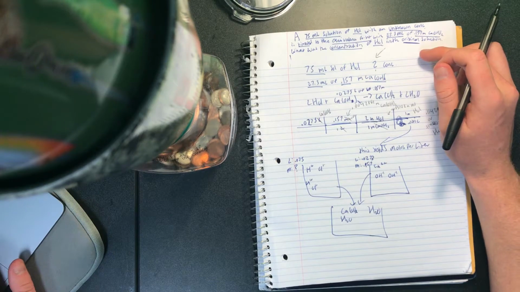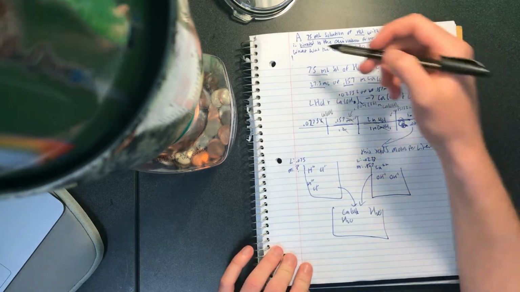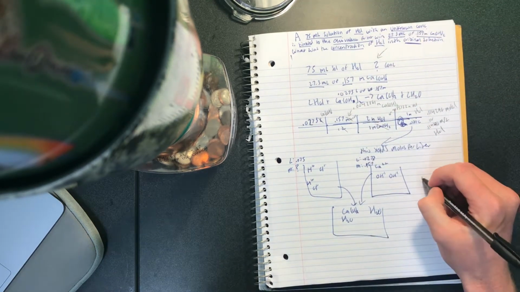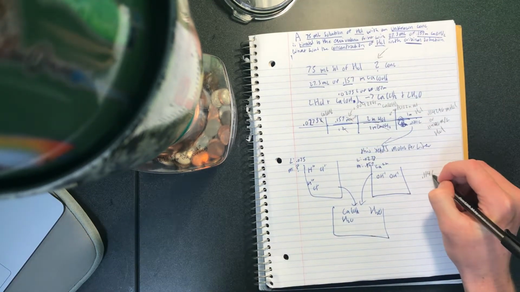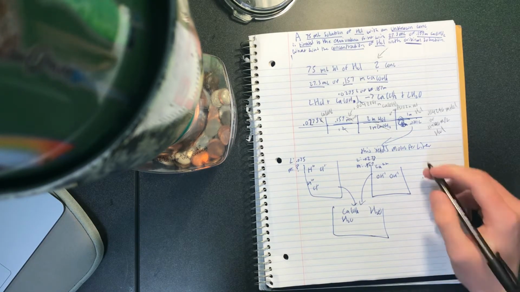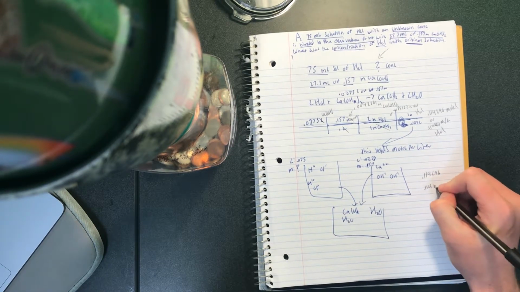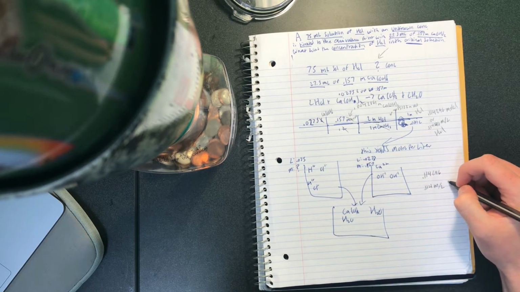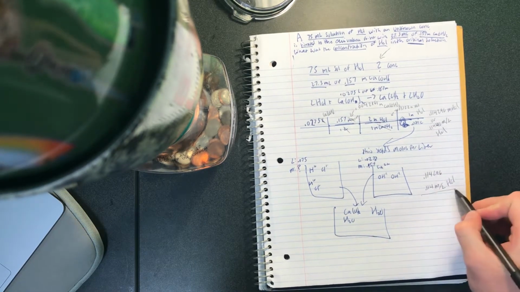So now we have all our numbers. We have our 75 milliliter solution of HCl with a concentration of 0.114296, and we'll round that down to 0.114 moles per liter of hydrochloric acid. So that's our answer.